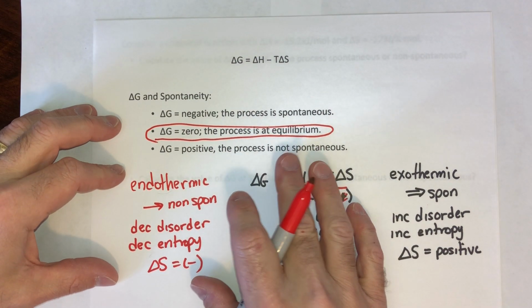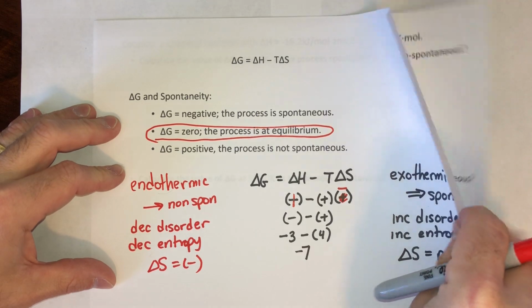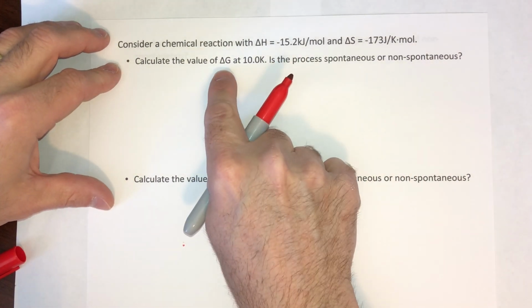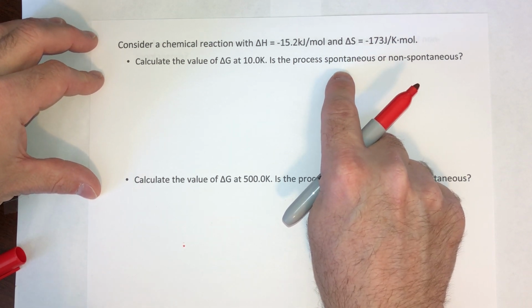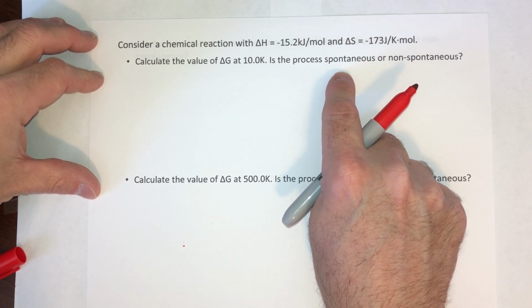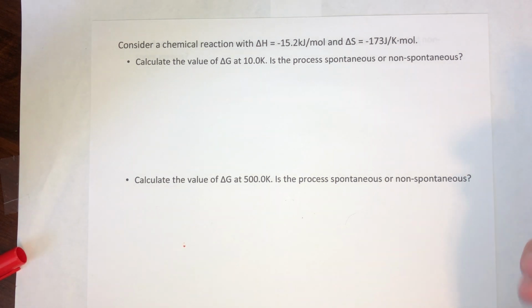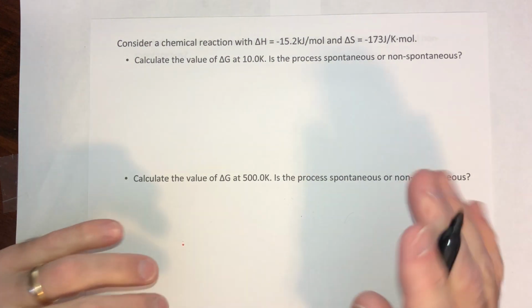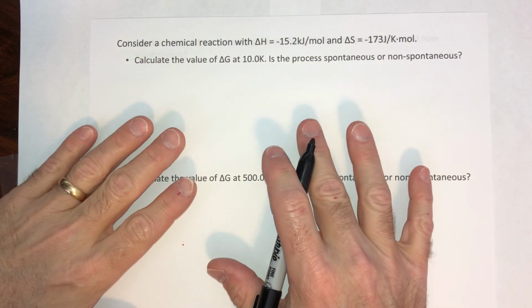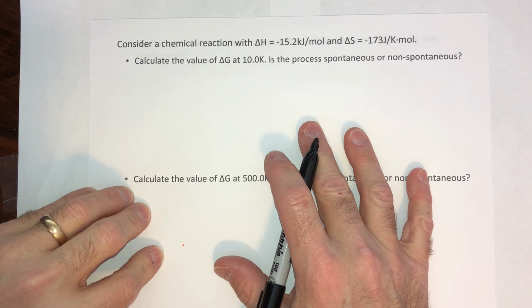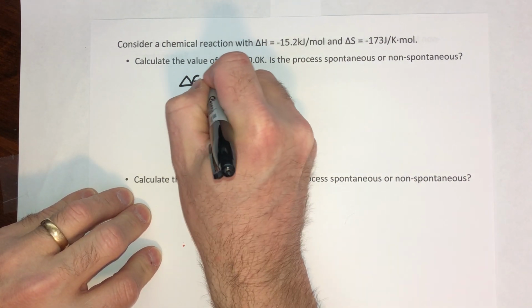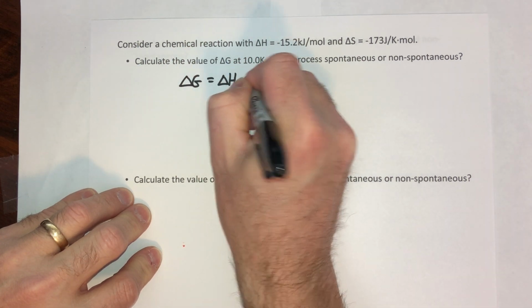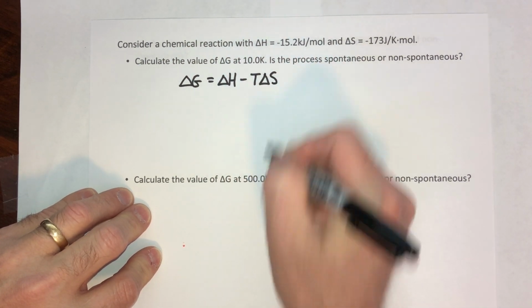Okay, now the reason why I wanted to talk about this is because in our problem, I'm not only going to ask you to calculate the value of delta G, but I'm then going to ask, is it spontaneous or is it not spontaneous, right? So you have to judge at the end. So let's talk about doing the problem. Now, I'm a big fan of writing down my formula. So if I'm going to be calculating delta G and I have a formula for that, then I am definitely going to write it down. So delta G equals delta H minus T delta S.